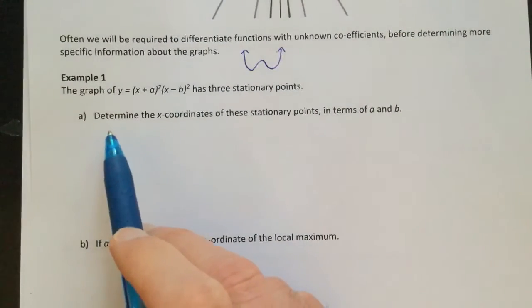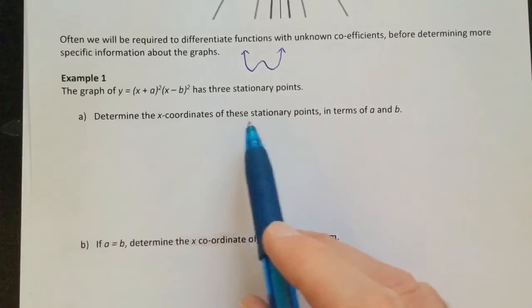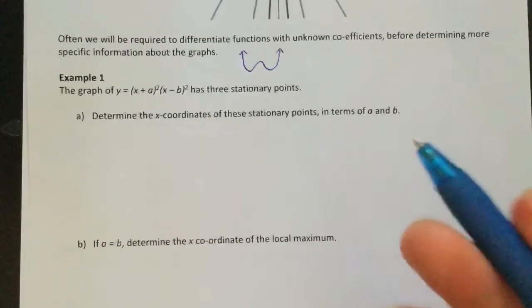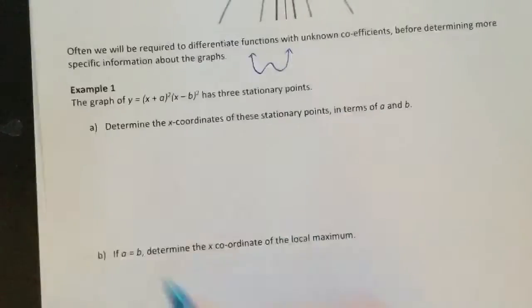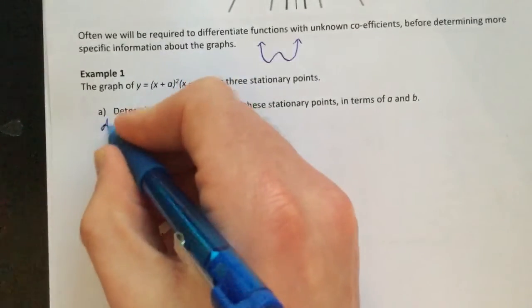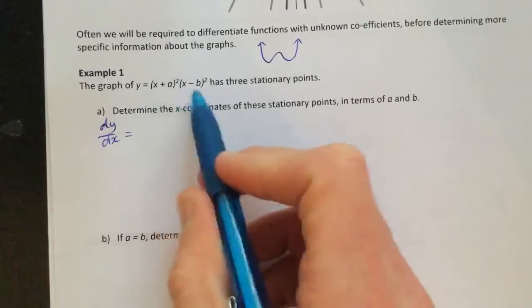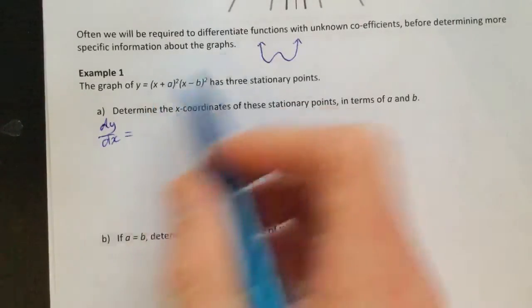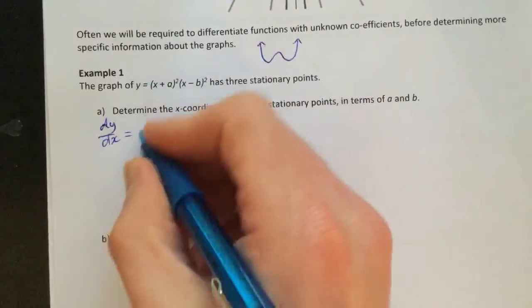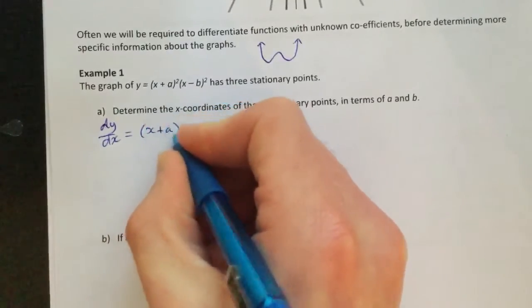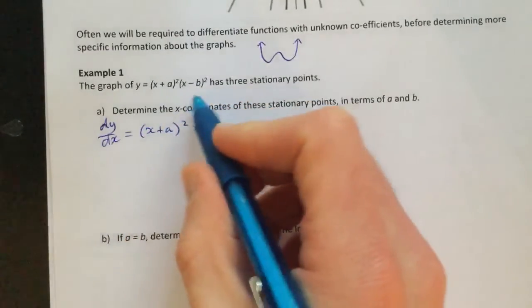And we also know, if we're being asked to find coordinates of stationary points, that we can differentiate and let the derivative equal 0. So let's do it. dy dx is equal to, now this is a product of two functions, right? So I'm going to use the product rule here, and the way I think of the product rule is you put down the first thing times the derivative of the second thing.